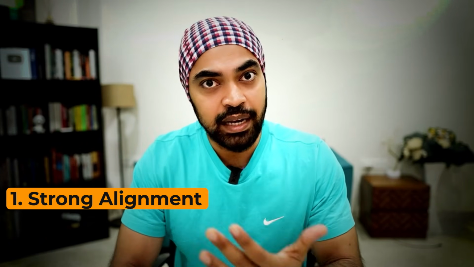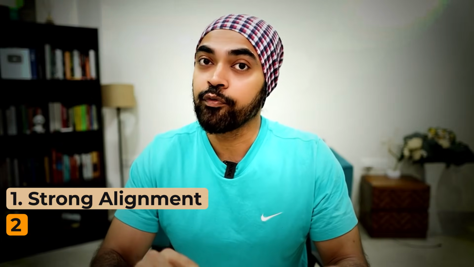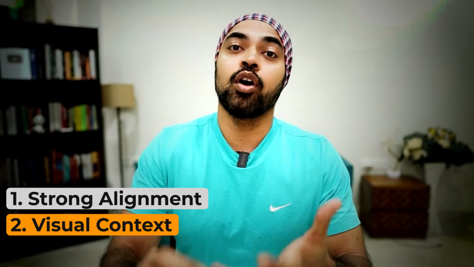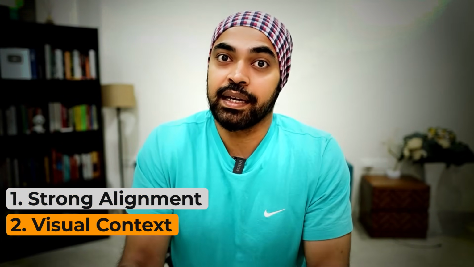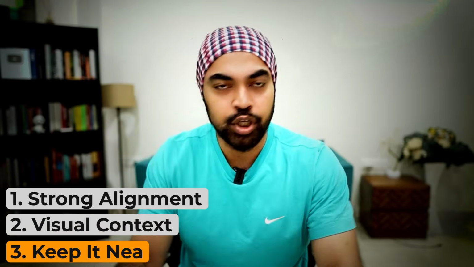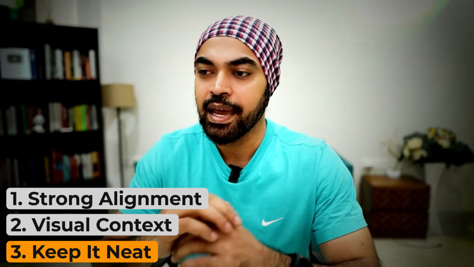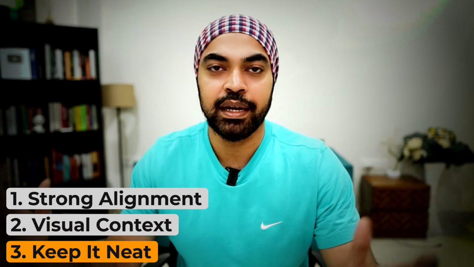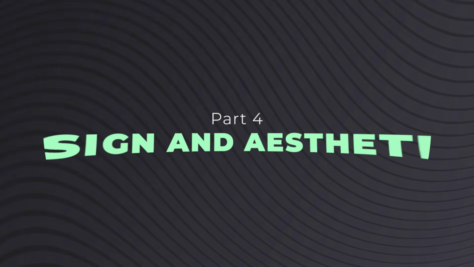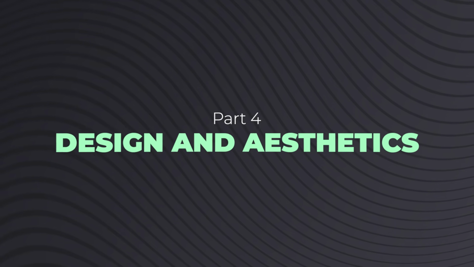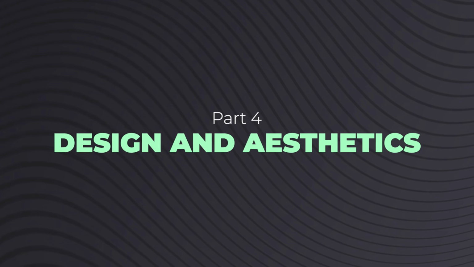So there are essentially 2 or 3 things that I'm going to do. Strong alignment, that's part 1. I'm going to add a lot of context to the visual, and that context adding is going to be the design itself. And the third thing that I'm going to do is just make it neat. Just add a lot of white space and make it super clean, super neat, and my design is going to be ready. All right, let's just start with everybody's favorite part, the design and the look and feel of the dashboard. And here we have it.